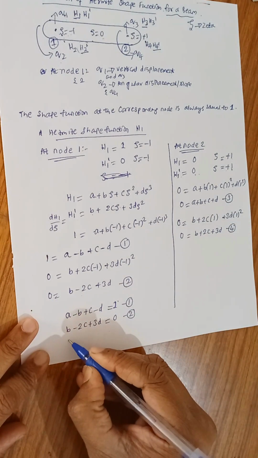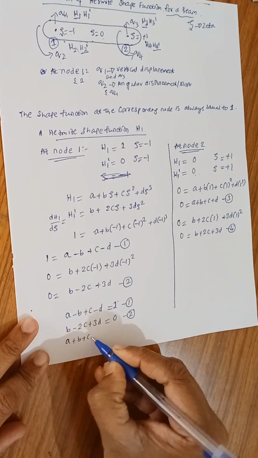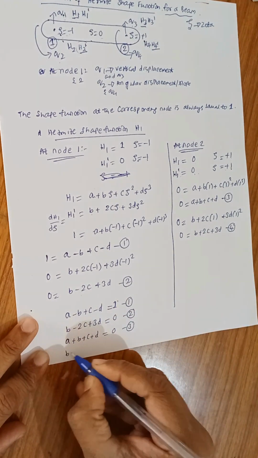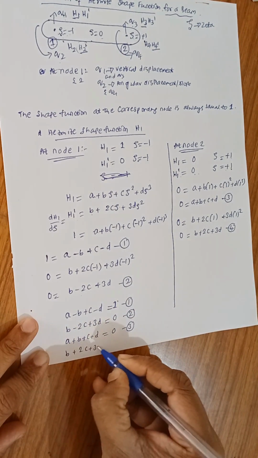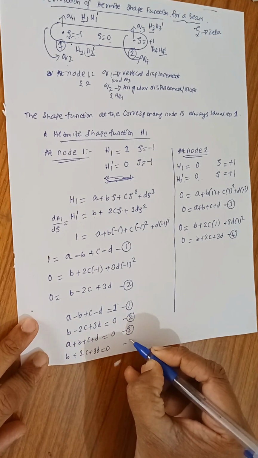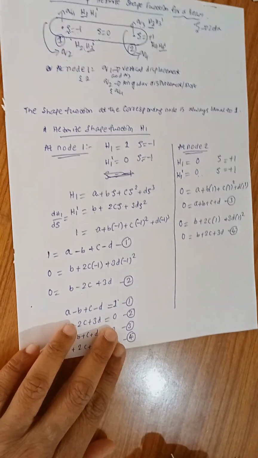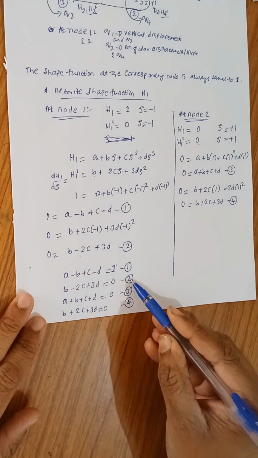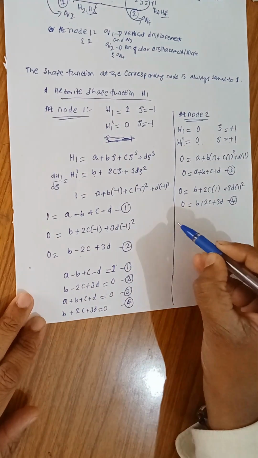And equation number 3 is going to be this, a plus b plus c plus d, which is equal to 0. And equation number 4 is this, b plus 2c plus 3d, which is equal to 0, which is nothing but equation number 4. So now what I have to do is add equations 1 and 3, and subtract equations 2 and 4. Let me try to do that here.